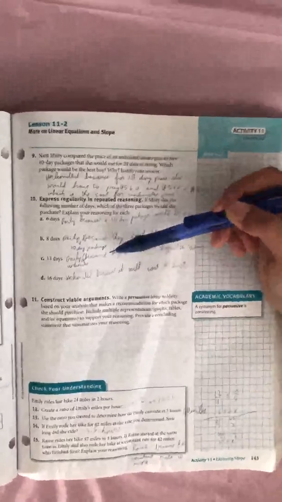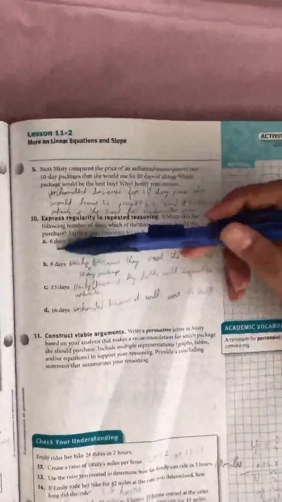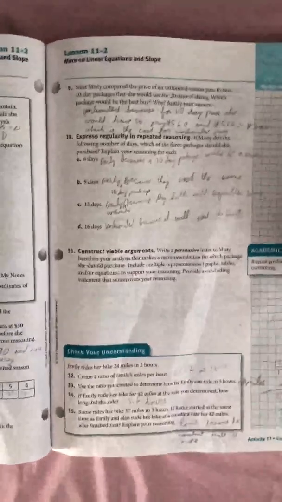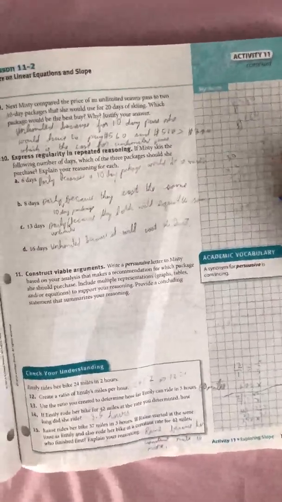For 8 days, the daily and the 10-day package cost the same, but I would prefer the 10-day package more because she can go more days and she would have to pay less than the daily one. But if she's only going to go for 8 days, the daily and 10-day package would cost the same, and that would be because the daily package would cost $240, and the 10-day package would also cost $240 because 80 plus 160 is 240. So they cost the same. She could choose any one of these two.